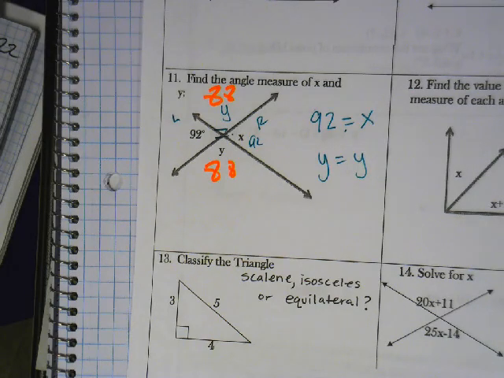But you start off by telling me that these two are equal to each other. Did your homework out? I got that right. Huh? I got it right. Okay. Let me see.